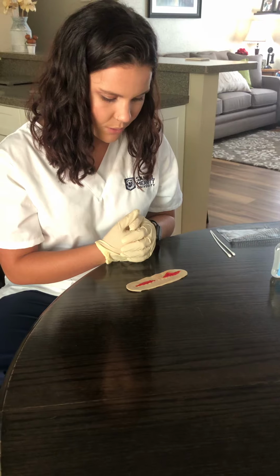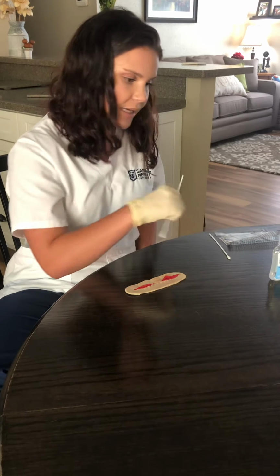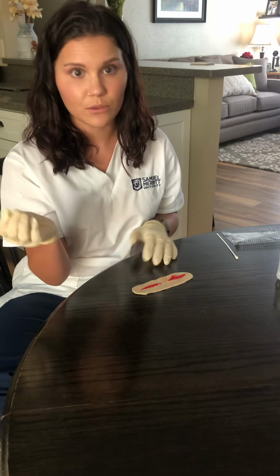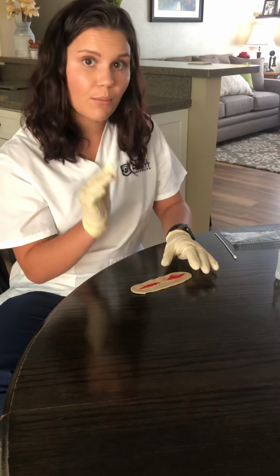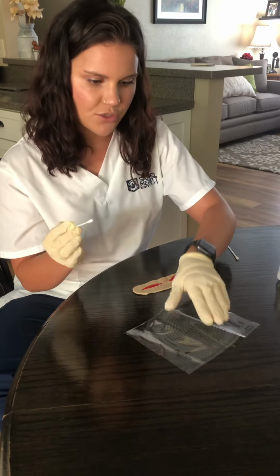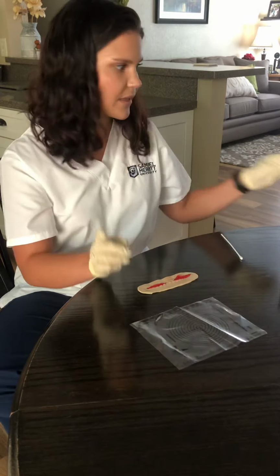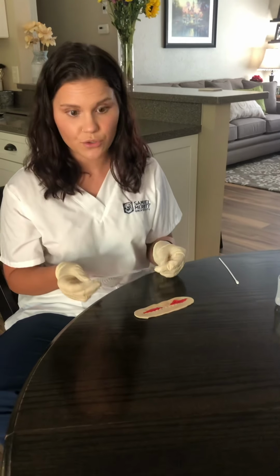So what I'm going to do is take my cotton applicator and insert it into the deepest part of the wound, just here. I would then take it out, mark it with my glove, and measure it to see how far it is. I would then dispose of this. I would then take this and measure the wound.